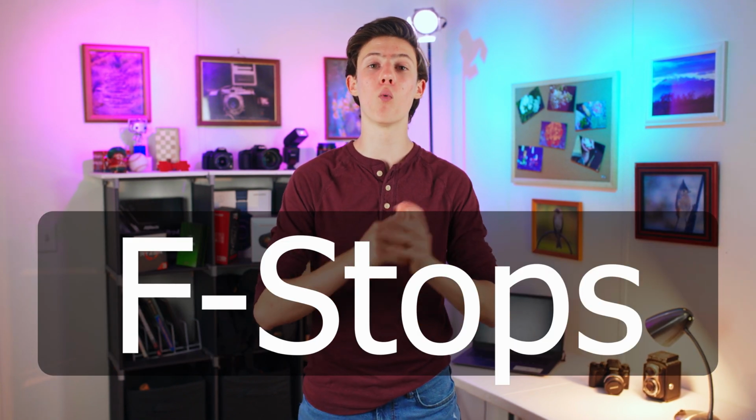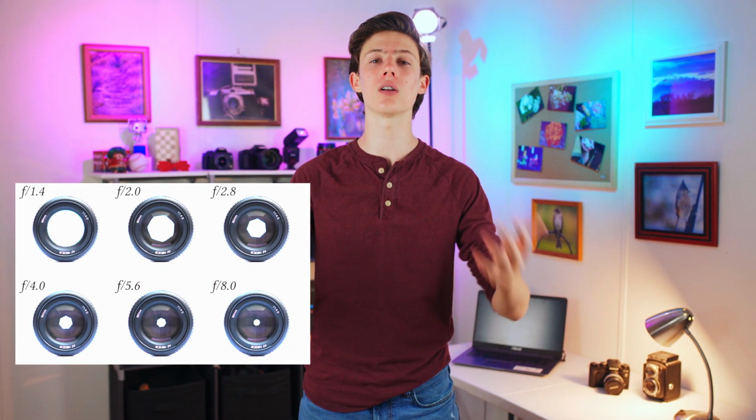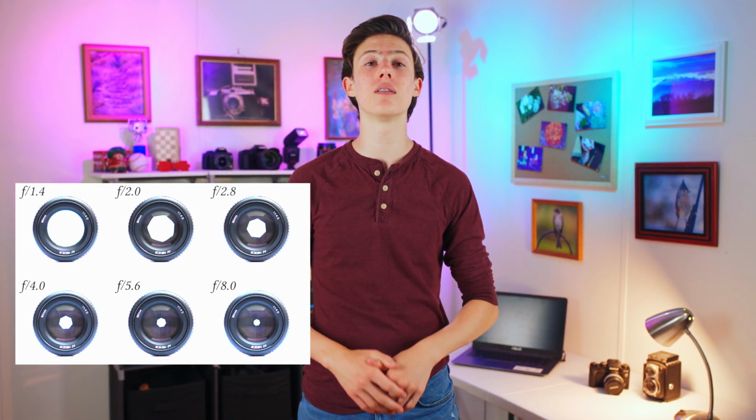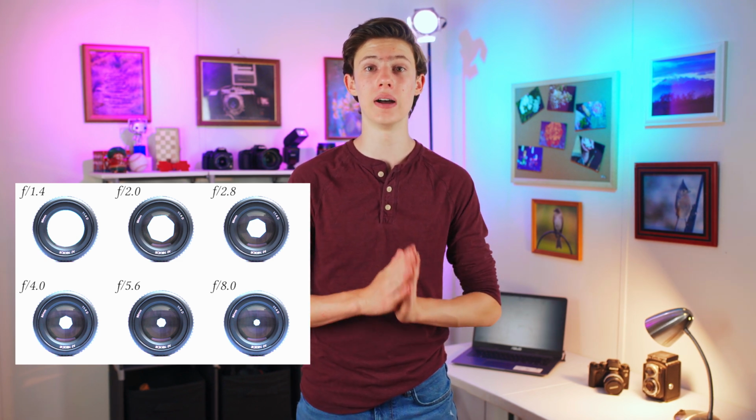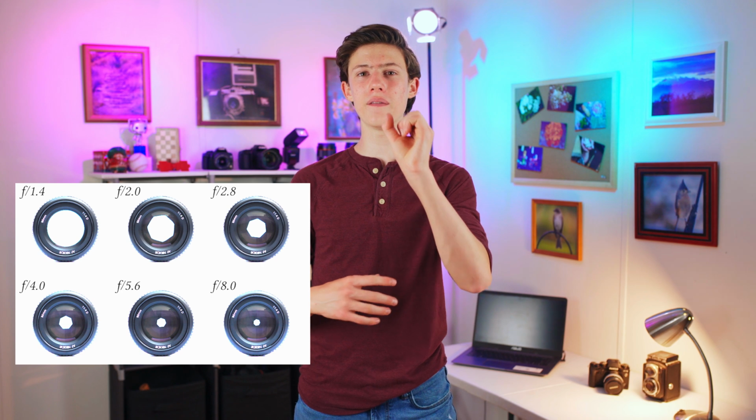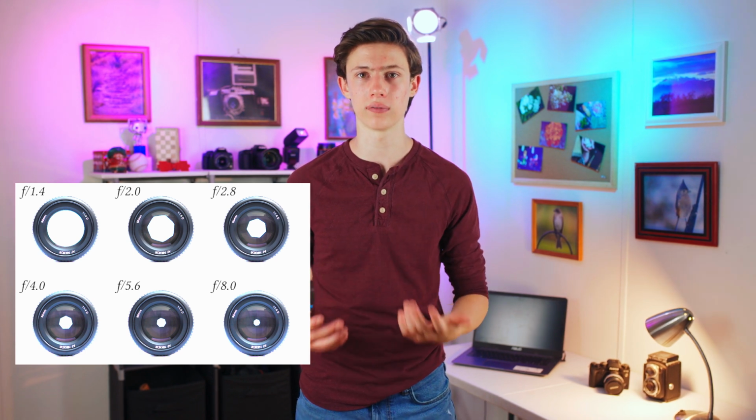So if you have an f1.4, that's a very large aperture that's going to let a lot of light through. But if you have an f22 lens, which is what many lenses' maximum aperture is, then that will be very small and not let a lot of light through.